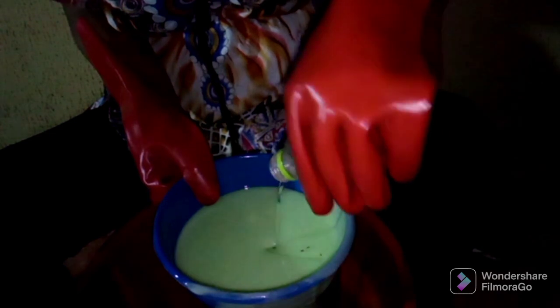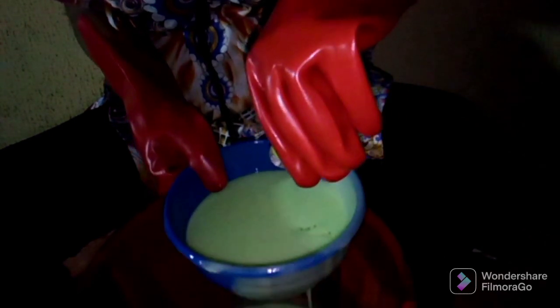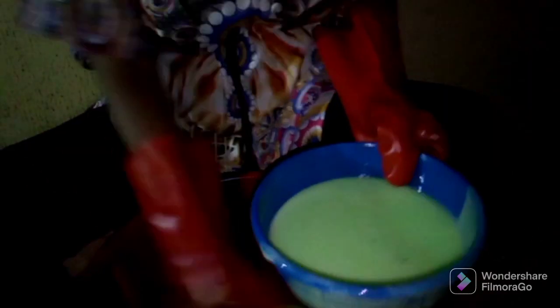Our lemon perfume might make the liquid soap watery. What I'm going to do now is scoop out a little of this and add my perfume into it. Then I'll stir for some minutes.